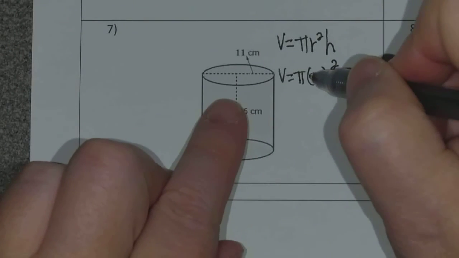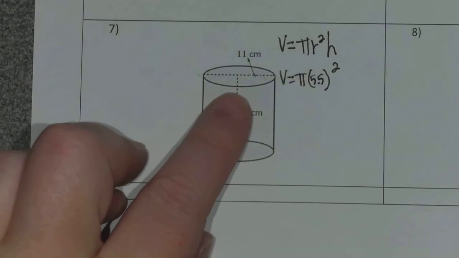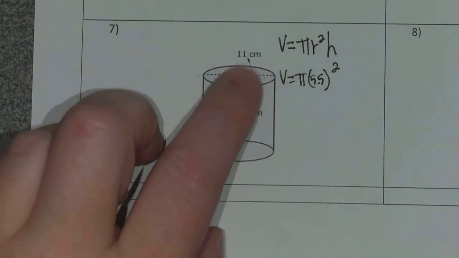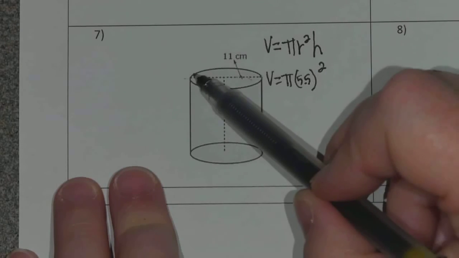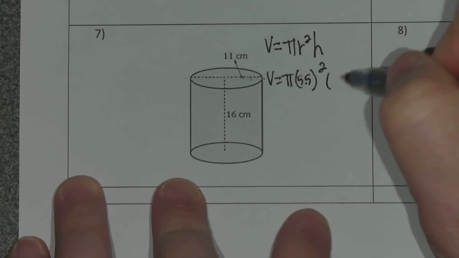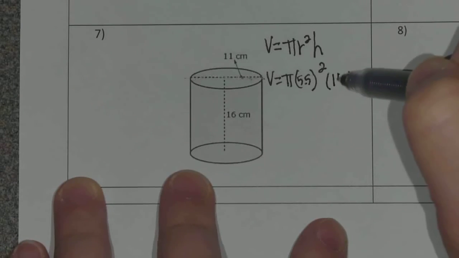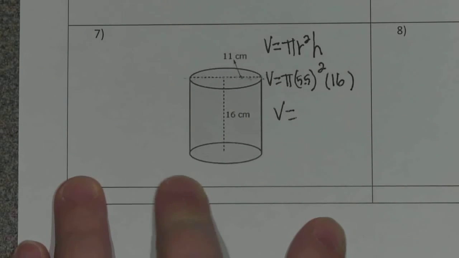Yeah, I think we're going 5.5 here because it's confusing whether or not that whole thing's 11 or just the side is 11. But I think that we're going to use that 11 to represent the whole distance. So we're going to go 5.5. And then the height of the cylinder is 16. So calculator problem from there.